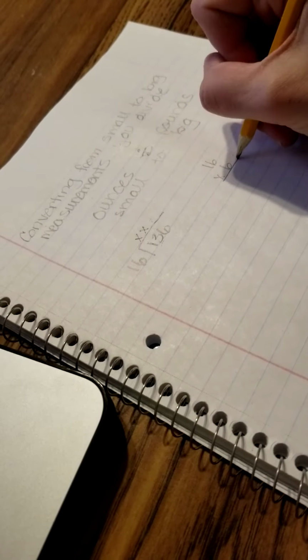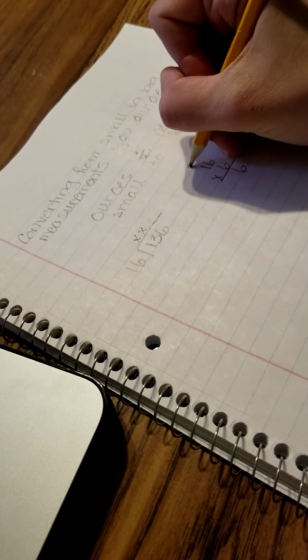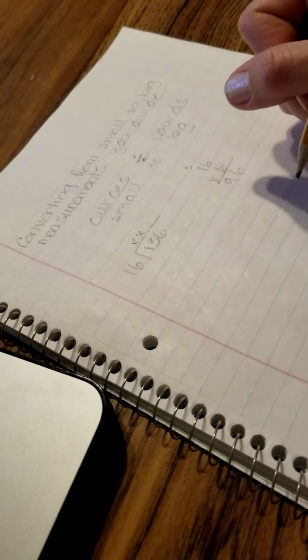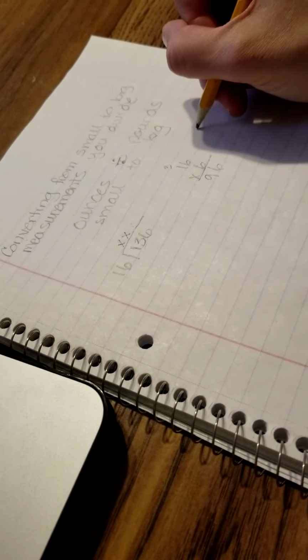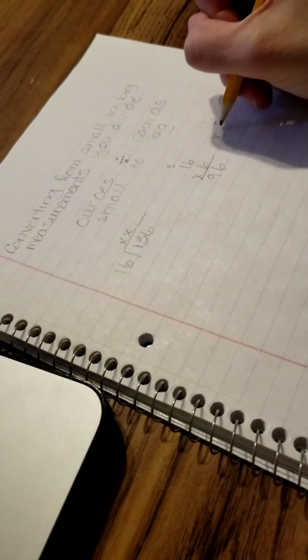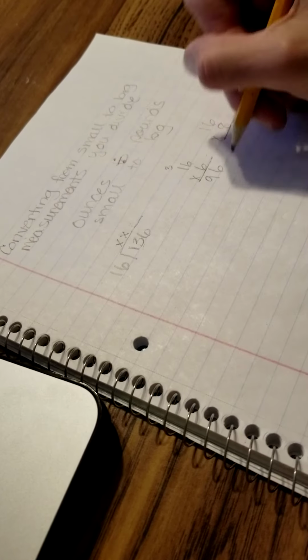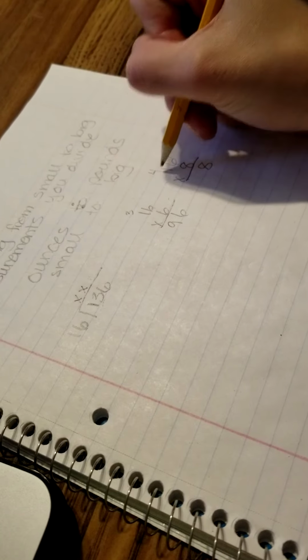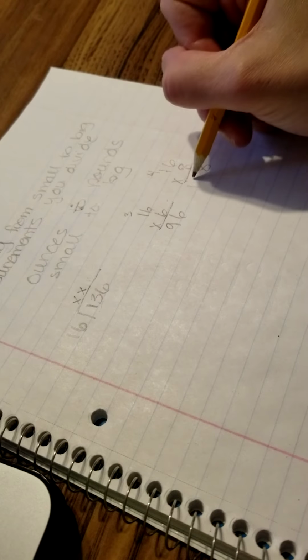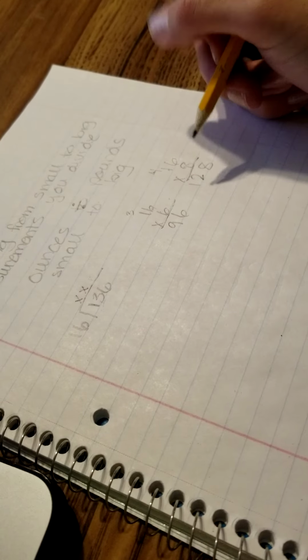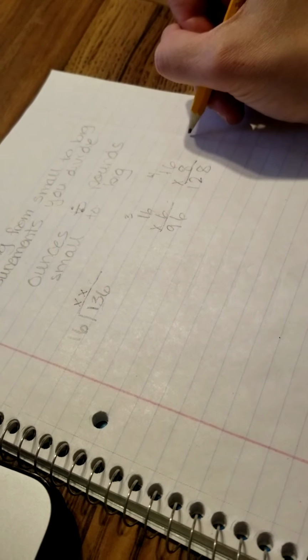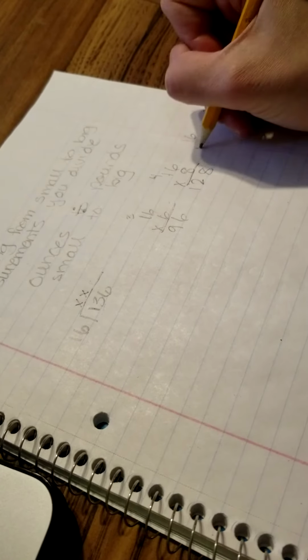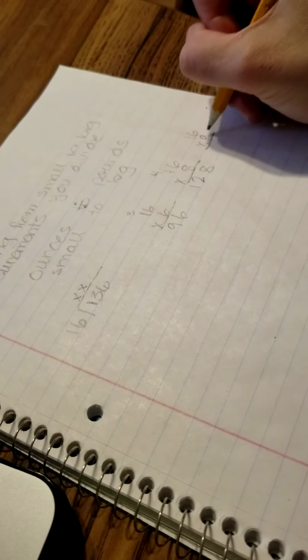16 times 6. Let's see. 36, 39. That's okay, but that's not big enough. All right, let me go to 8, because I feel like if I did 7, it wouldn't be any closer. So 48, that's 8 plus 4, 128. That's pretty close. I'm going to try one more, 16 times 9, just to make sure.